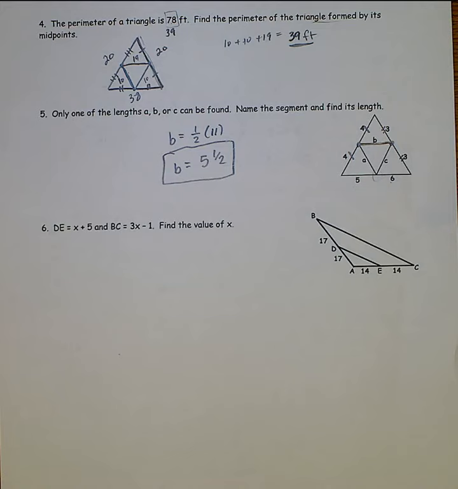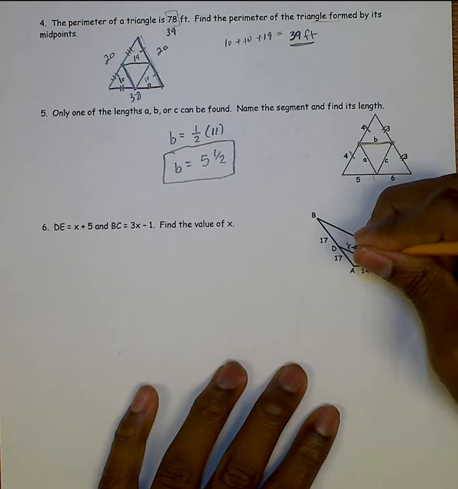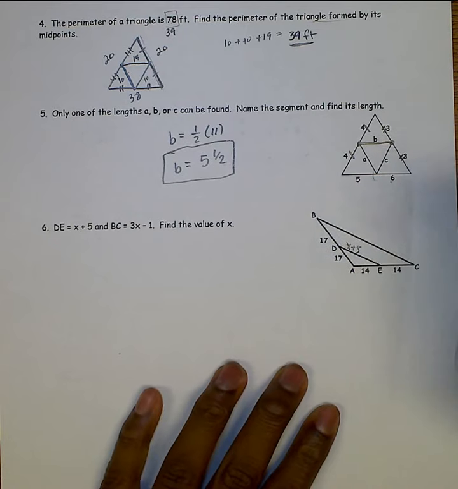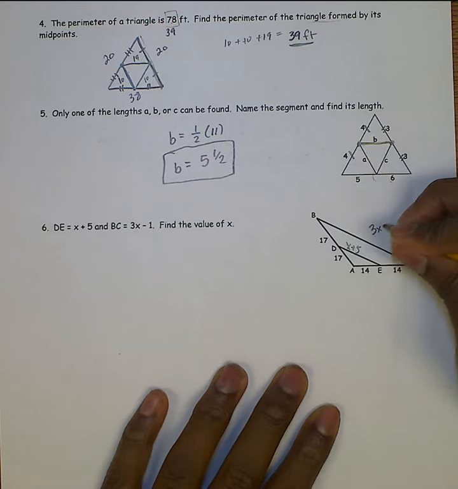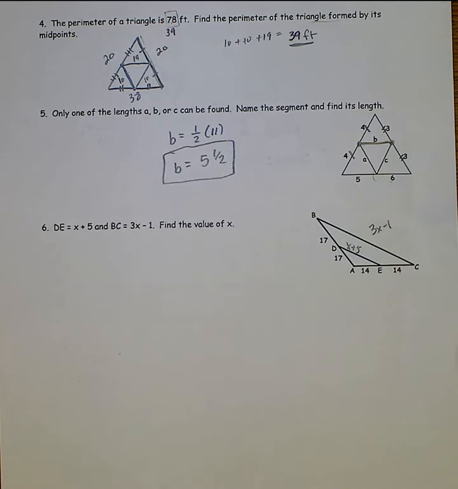All right, last one, throw some variables in there. Say DE is x plus 5 and BC is 3x minus 1, and they want us to find the value of x. By this time, we should be used to hearing the word midsegment, and hopefully you recognize that x plus 5 is the midsegment.